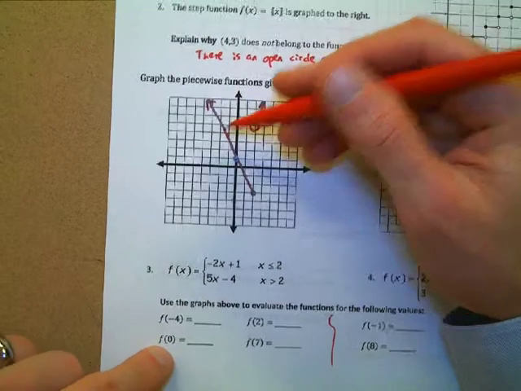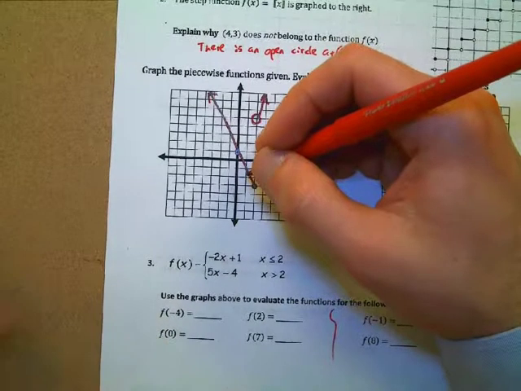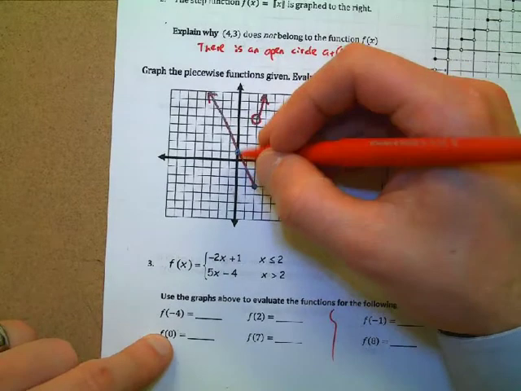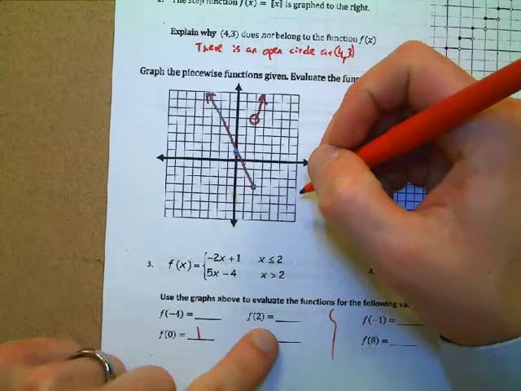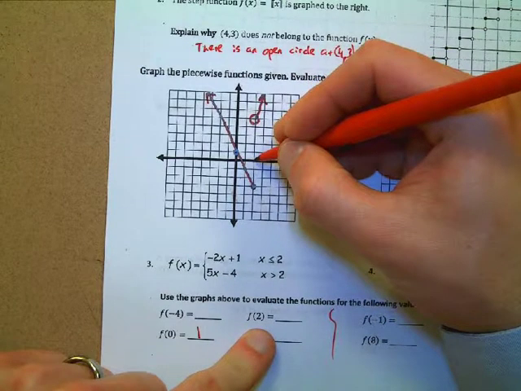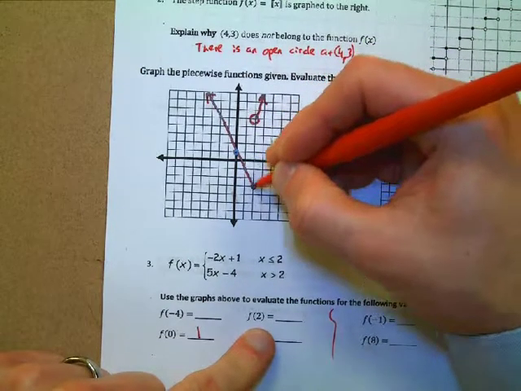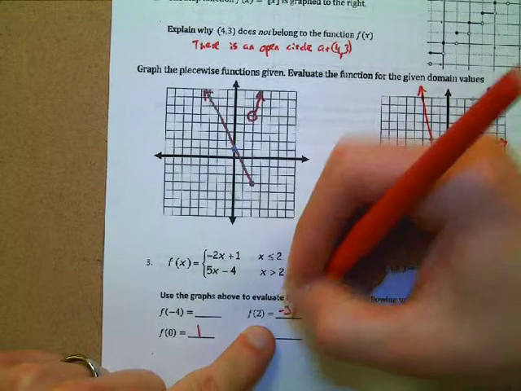Okay, you can use your graph if the point is on the graph there. At 0, we have a y value of 1, so the answer is 1 there. Okay, I can do 2 easily as well. At 2, we have a y value of negative 1, 2, 3, so negative 3.